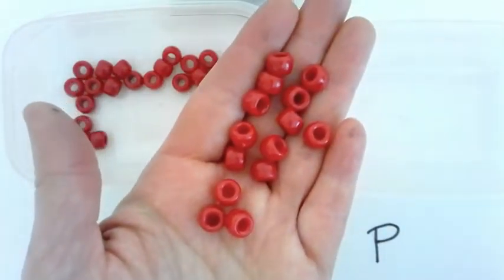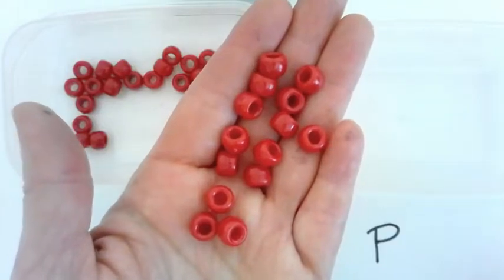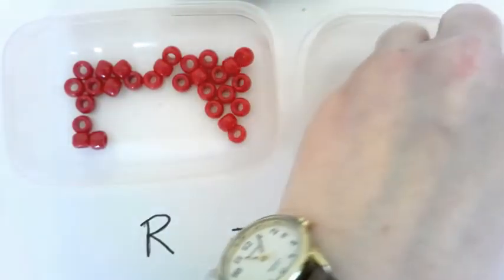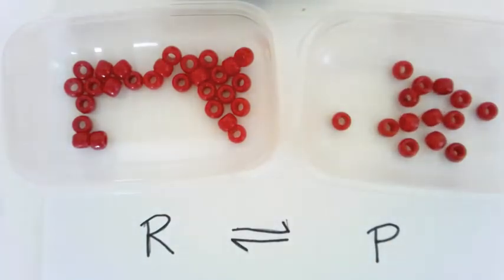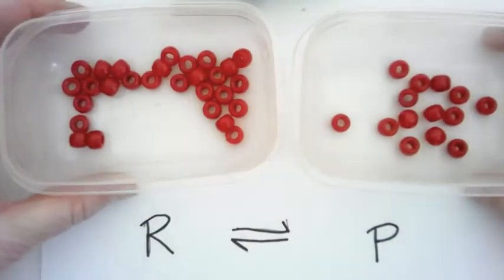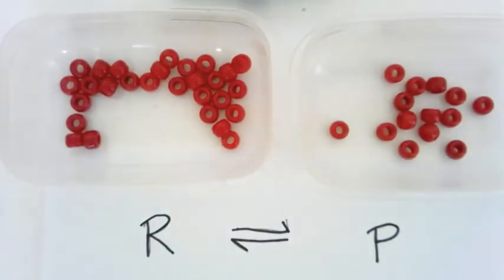So here are the 14 objects that I've taken out of cup R, and I put them into cup P. So that means that at the beginning of this transfer, we had 42 objects in cup R and 0 in cup P. During the transfer, I moved 1/3, or 14 objects, out of cup R into cup P. So now there are 28 objects left in cup R and 14 in cup P. And that is the end of the first transfer.